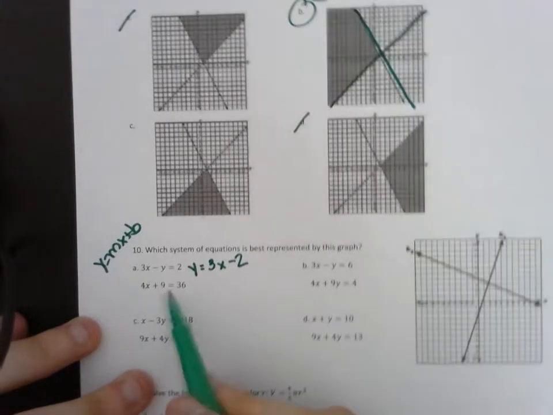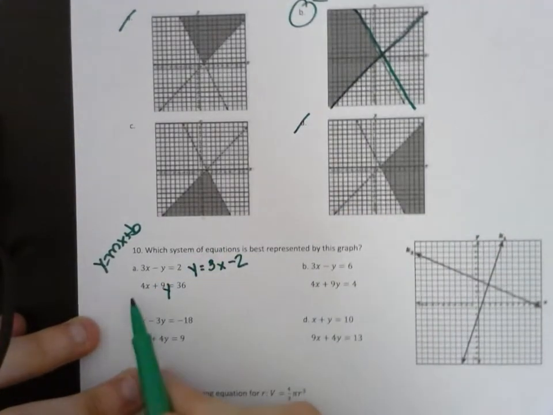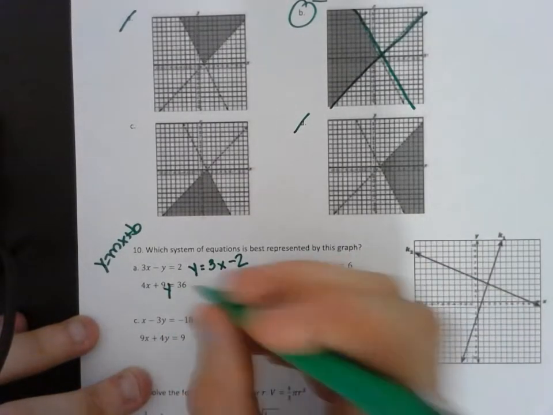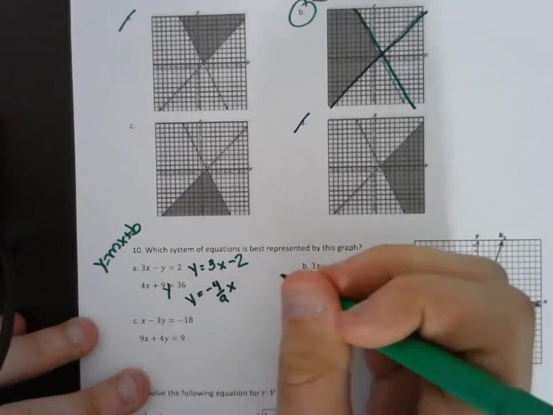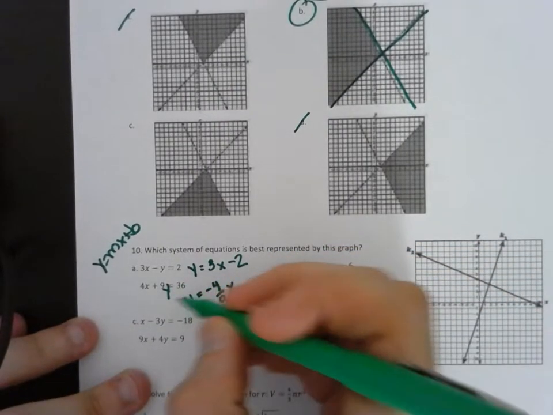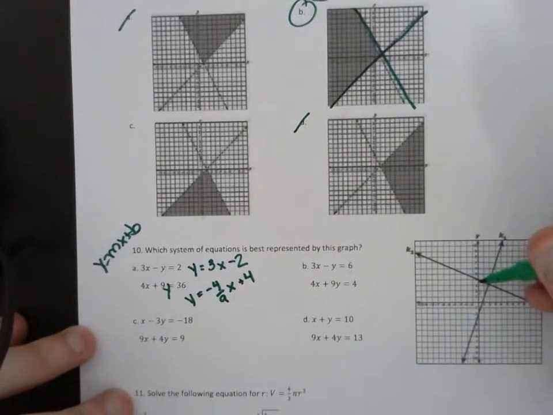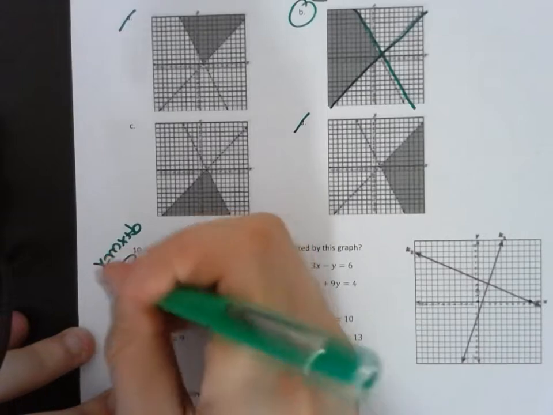Now let's see if the second line matches. This is supposed to be a y, by the way. I'm going to subtract 4x and divide by 9. So I'm going to have y equals negative 4/9 x. That's a gross slope. 36 divided by 9 is 4. Well, I have a y-intercept of 4, and let's see if I go down 4 over 9. 1, 2, 3, 4, 9. Oh, that's that graph, and that's this graph. It has to be A.